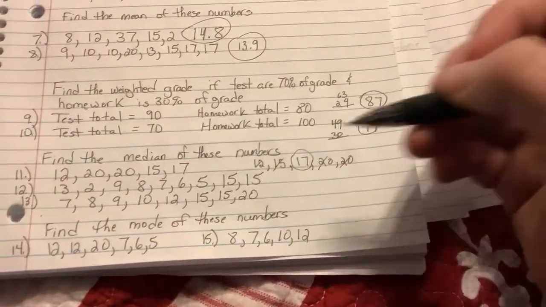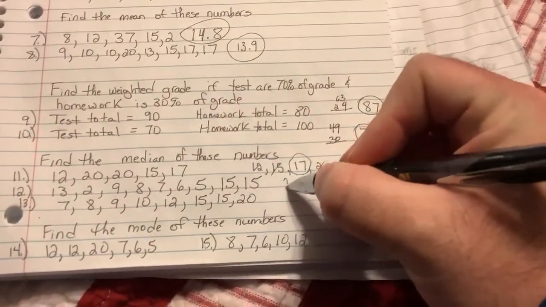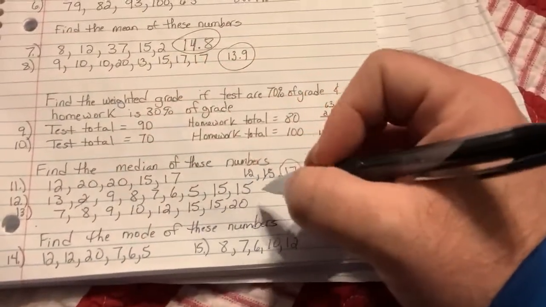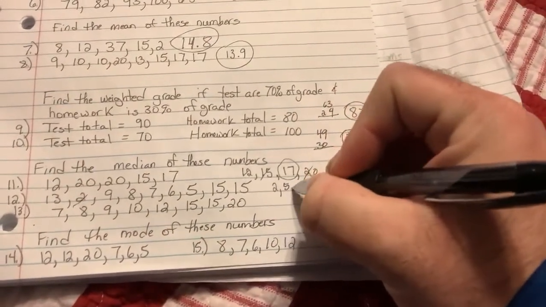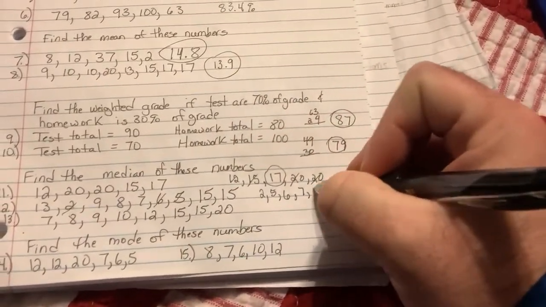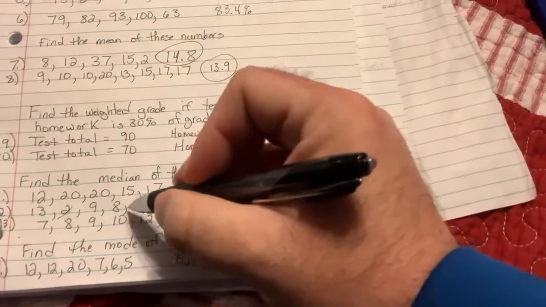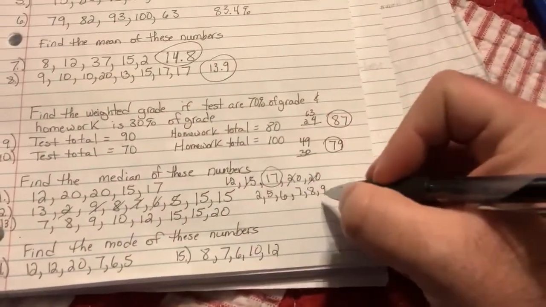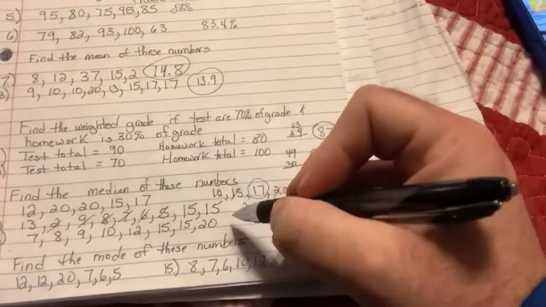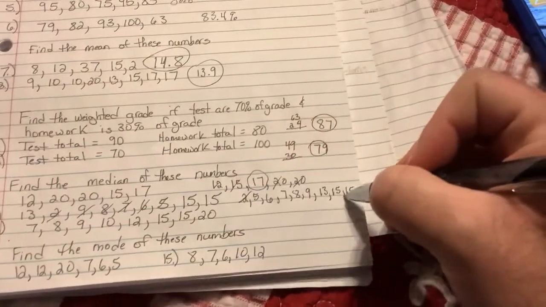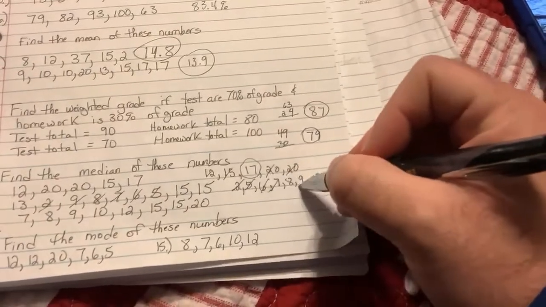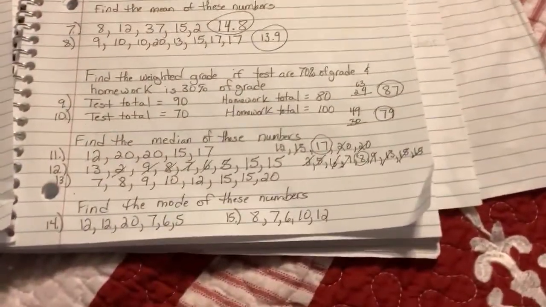Okay? Same thing with this one. Put them in numerical order. So 2, I'm going to go ahead and cross these out. Let's see, 5, 6, 7, 8, 9, 13, 15, and 15. Okay. And then we find the middle number. We're going to work our way into the middle. And the middle number is going to be 8. So your median is 8.